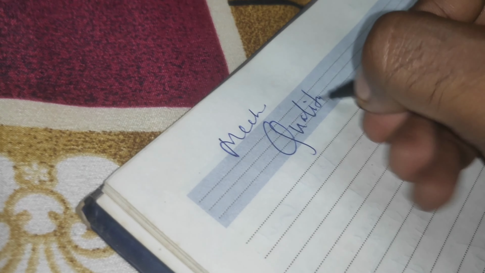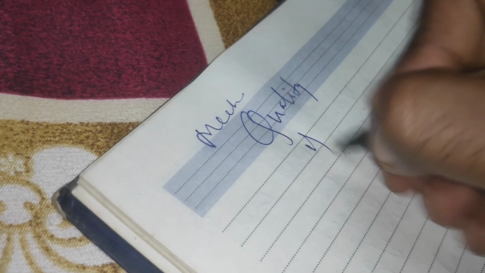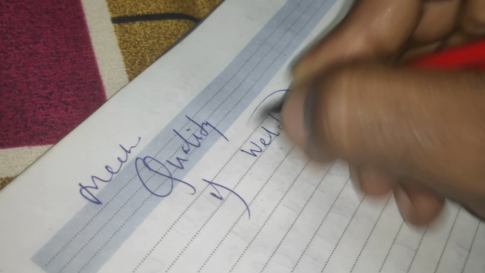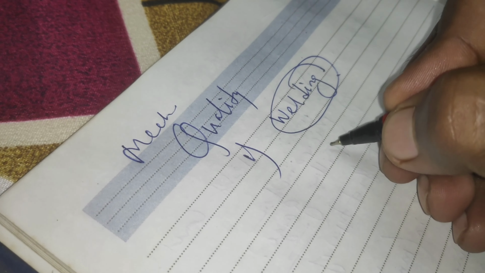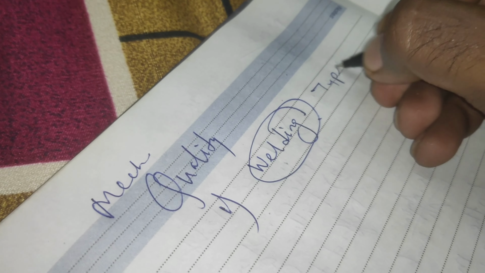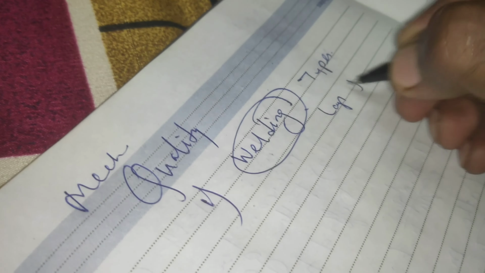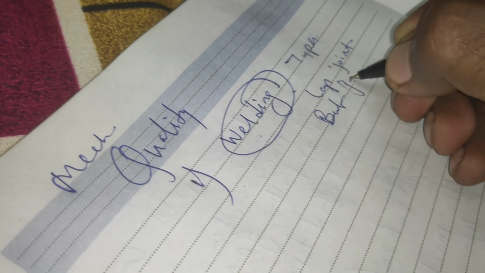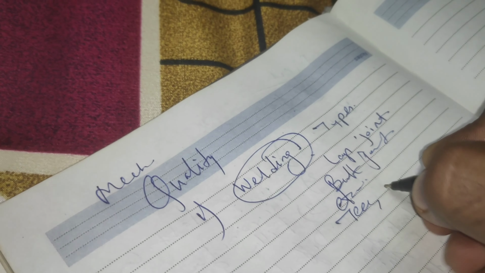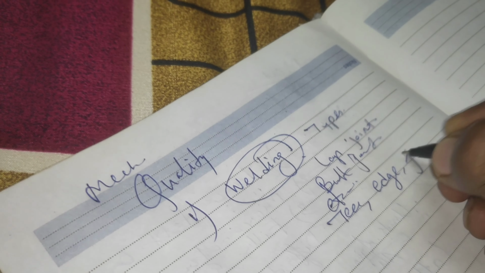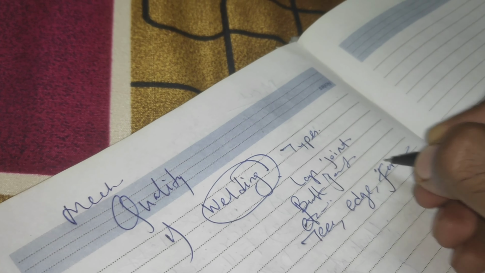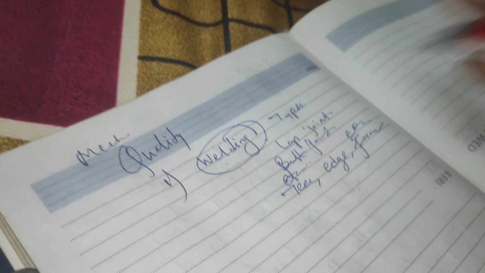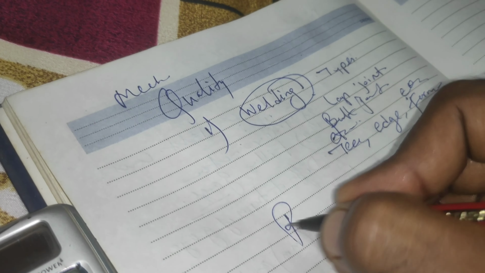For quality, they will be asking about welding, types of welding: arc welding, TIG welding, MIG welding, and the welding joint types like lap joint, butt joint, T-joint, edge joint, corner joint. What kind of welding and how much welding you have to do will be mentioned in your drawing, like a 60-degree angle you have to make and all.